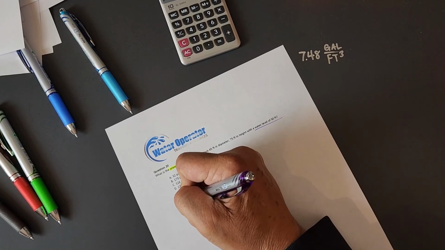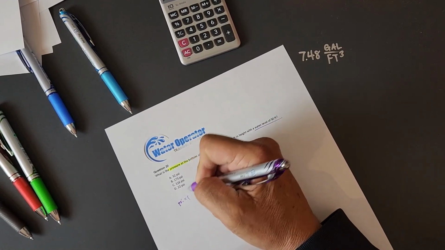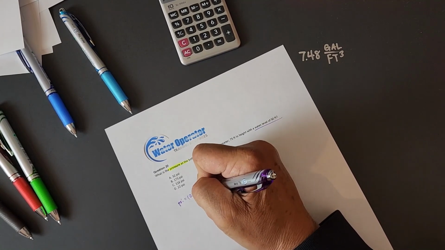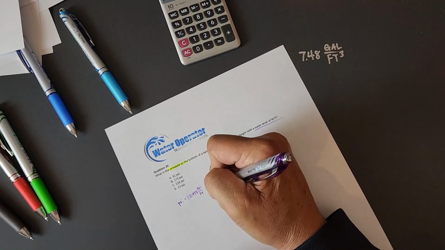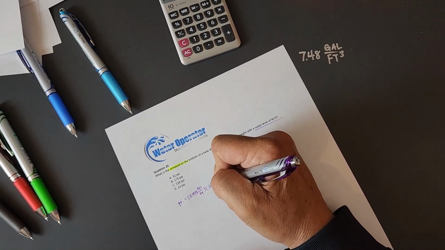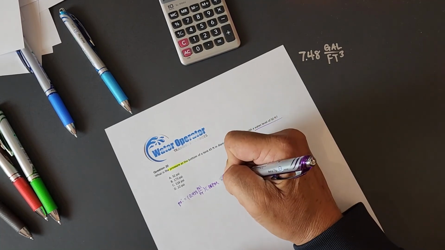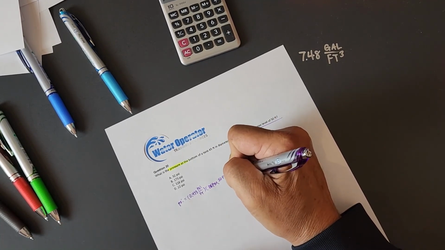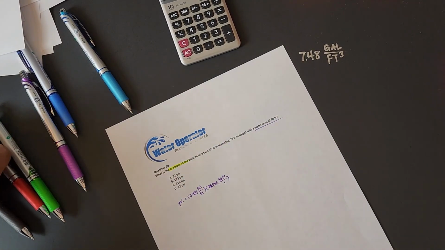Our formula is PSI equals 0.433 PSI per foot multiplied by the water depth. The water depth is 50 feet. We're going to put that over 1. Let's cross cancel.